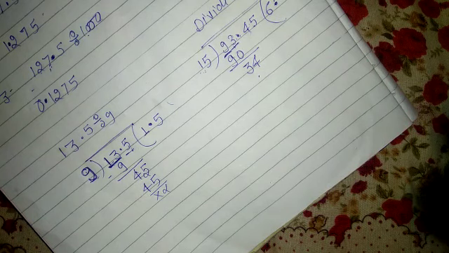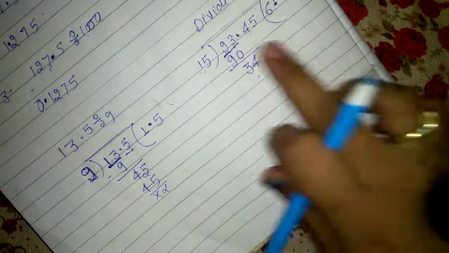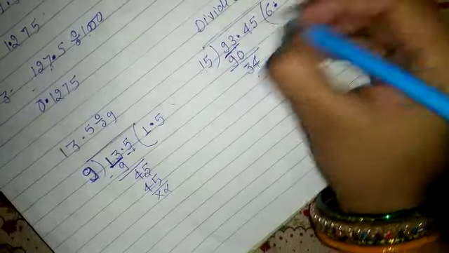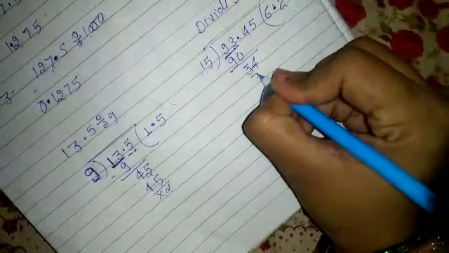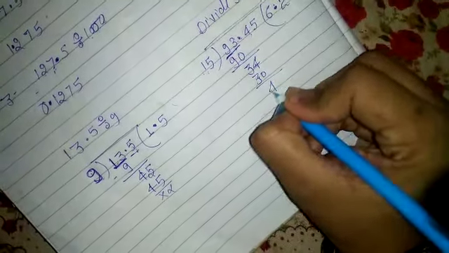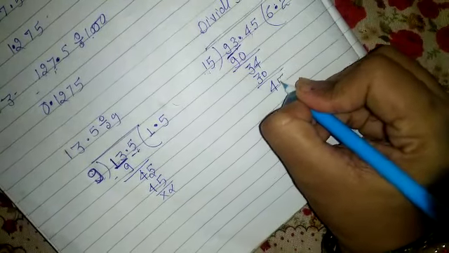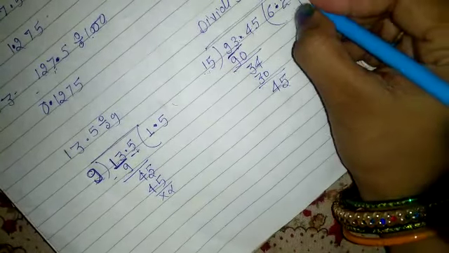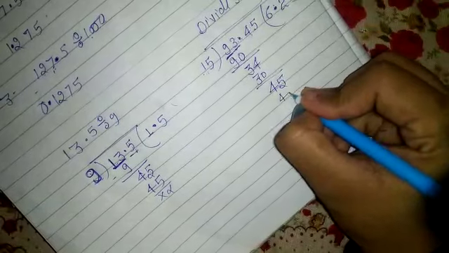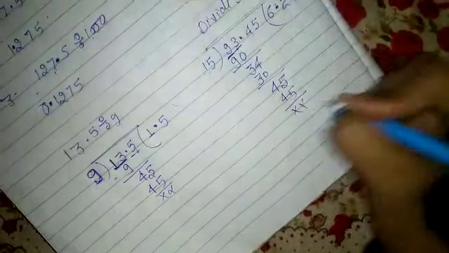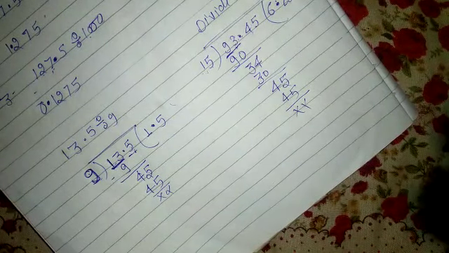Point in the quotient just above the decimal point in the dividend. So now divide: 15 2 is 30, 4 and carry 5, 45. So students, it is solved.